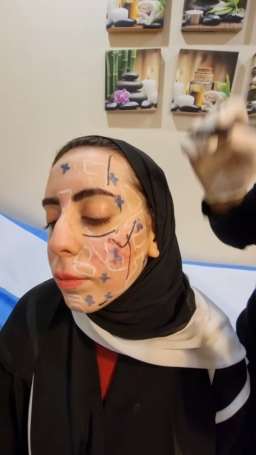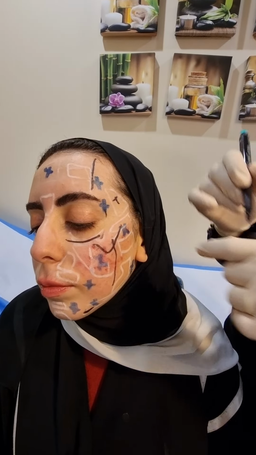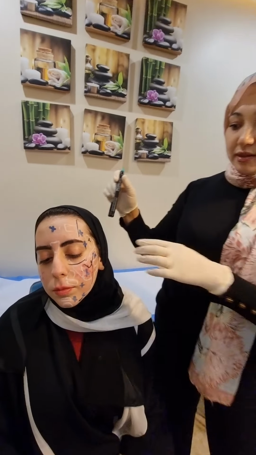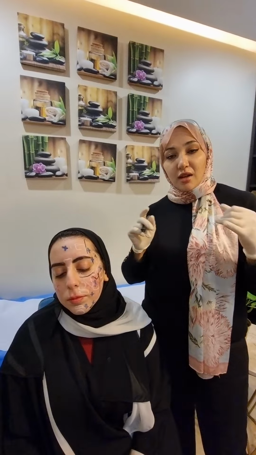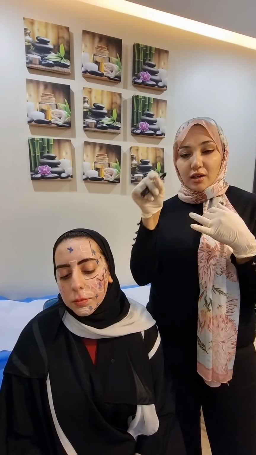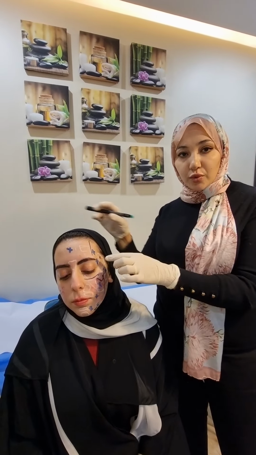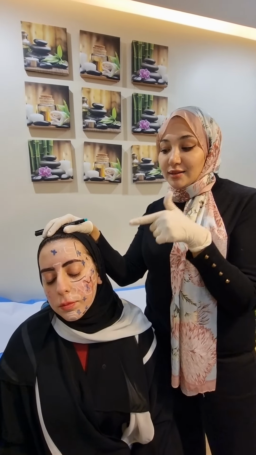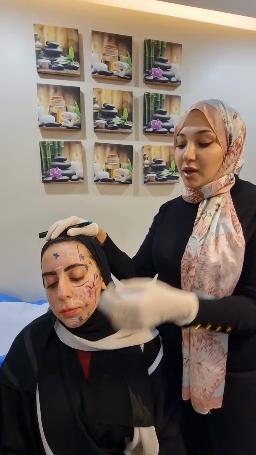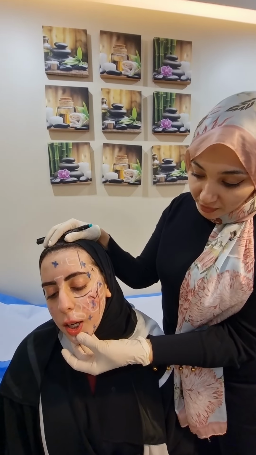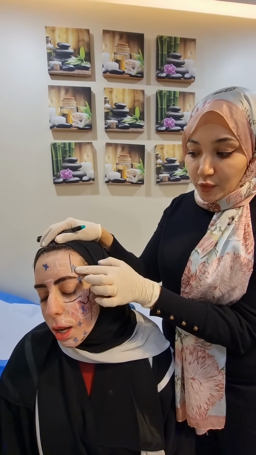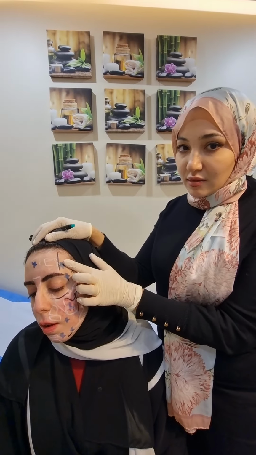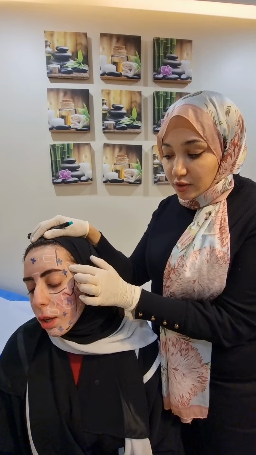Okay, first we have an area called the temple. The temple area can be treated by different methods. We can put a bolus, gunshot technique, of fillers deep on bone, but now we have to use a very high G prime filler and ask your patient to open the mouth. Open the mouth, please. One cm up, 1 cm down, feeling the pulsation of the facial artery. It's not felt, so it's my joker point.